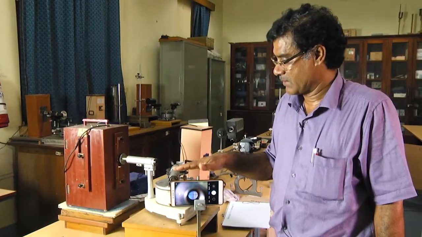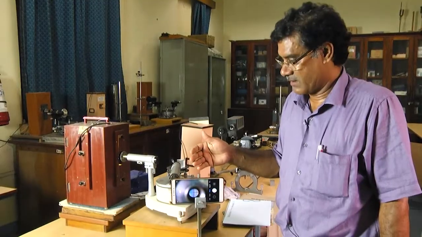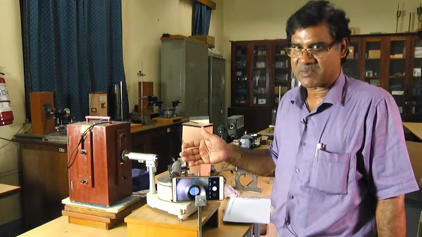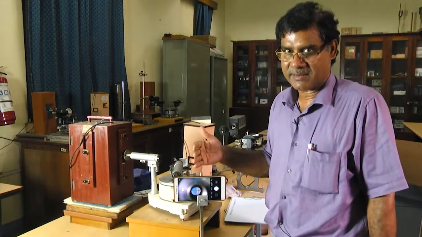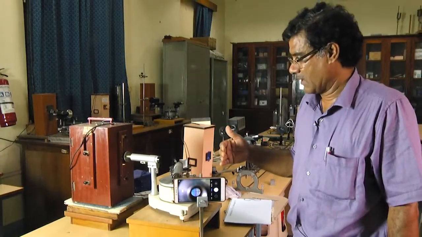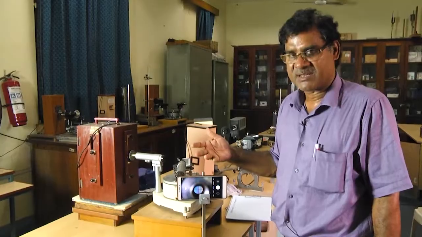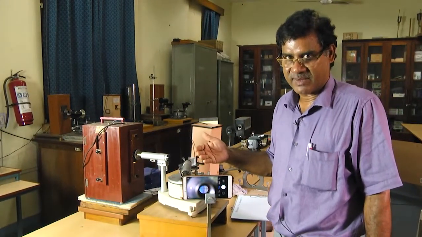That image can be of different kinds. If you use different colors, because of dispersion you can see images of different colors. This is because of the dispersion property of the prism.